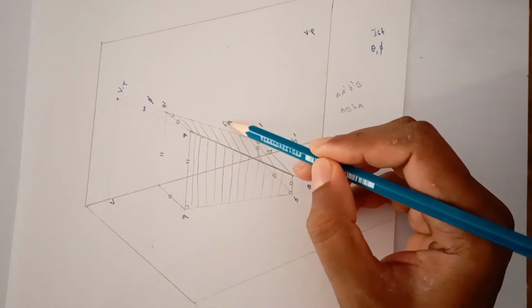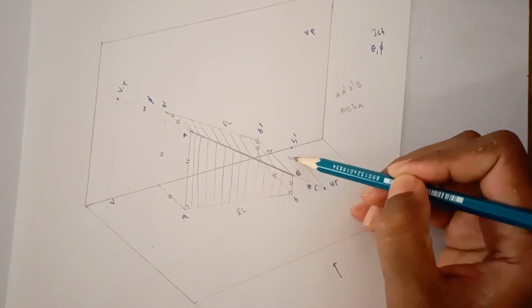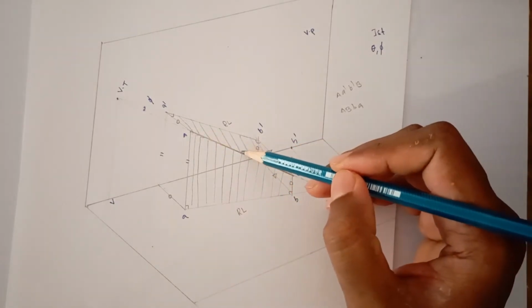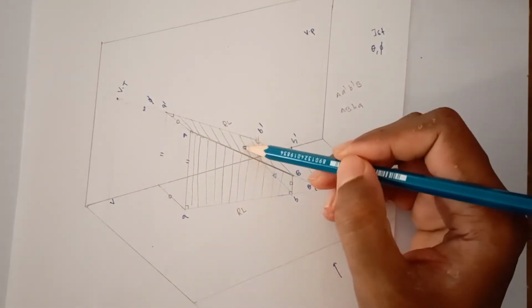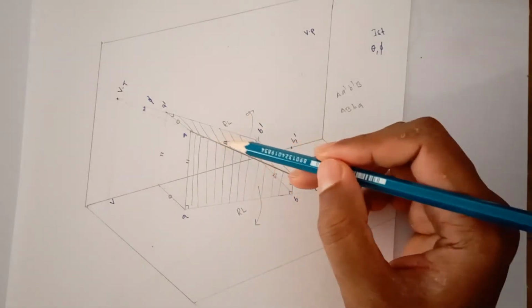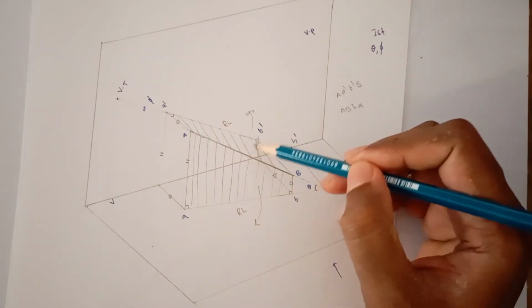This will be the reduced length, and this also will be the reduced length. This is the true length, and I am going to make a cut along this line and try to open both the planes, one plane in this direction and another plane in this direction.